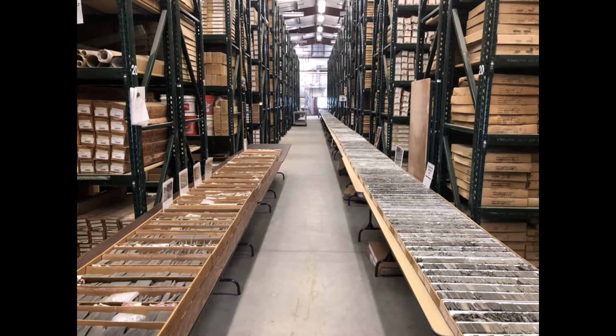This is a photo of the Utah Core Research Center located in Salt Lake City. Many states have facilities like these, which house boxes of core extracted from resource exploration or scientific drilling projects. These facilities are a great resource for geologists who want fresh samples of subsurface material that haven't been changed by other geologic processes like weathering.